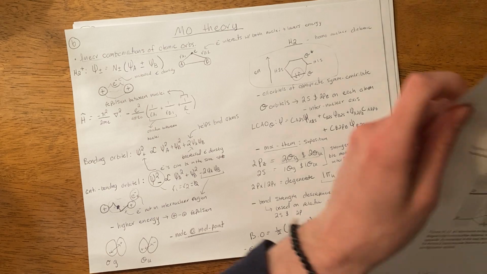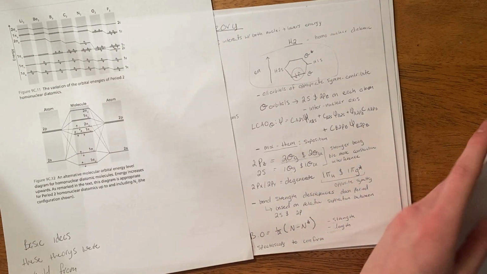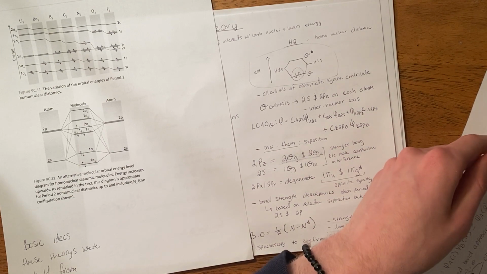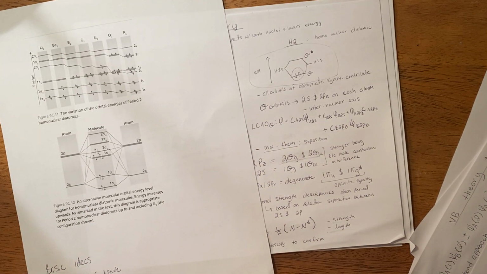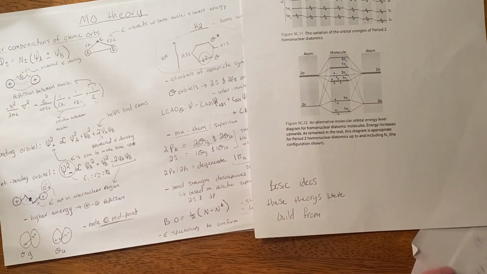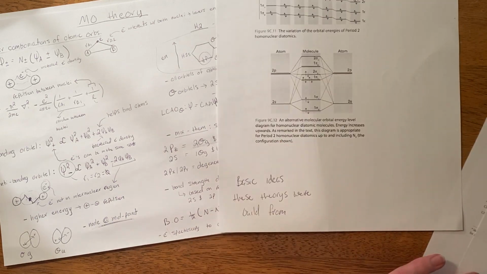As we can see here, the configuration of the relative energies of these bonding orbitals changes as we go down, and that's based off of the relative separation between the energy levels of the 2s and the 2p orbitals, and we can see them change like so. And we see that trend here on the periodic table.